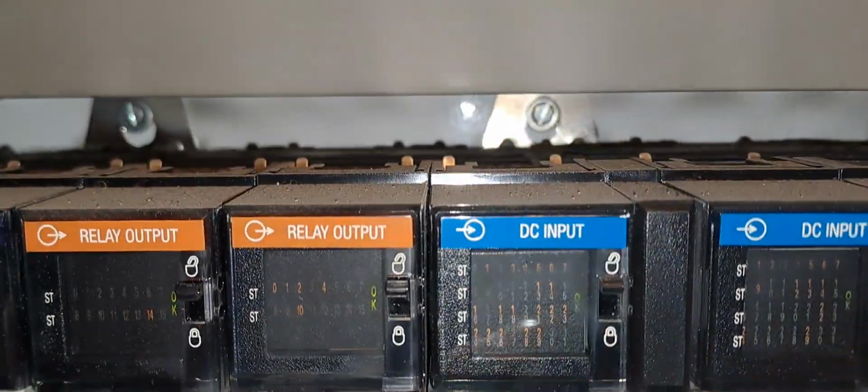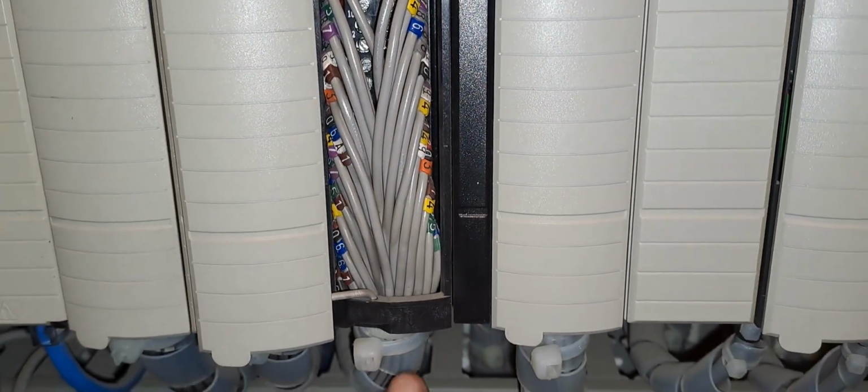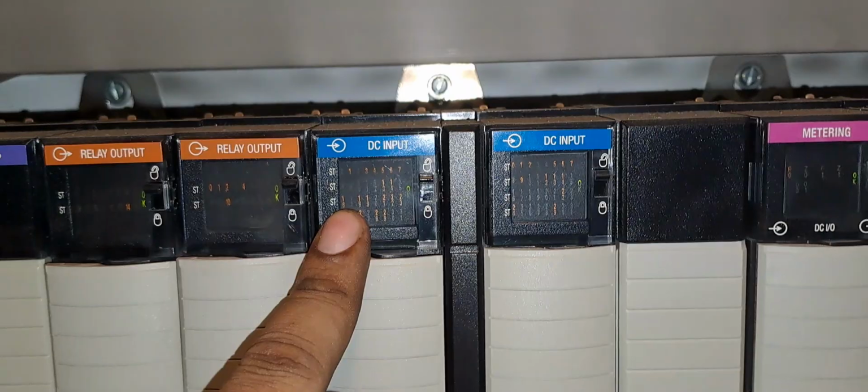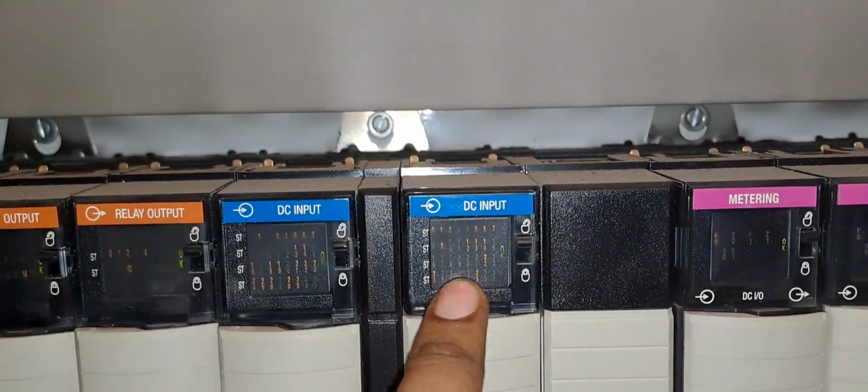So this is the wiring of the binary input card. You can see how it is wired. All the cables are dressed very nicely. This is how this card should be wired. This is another digital input card, with the same function.